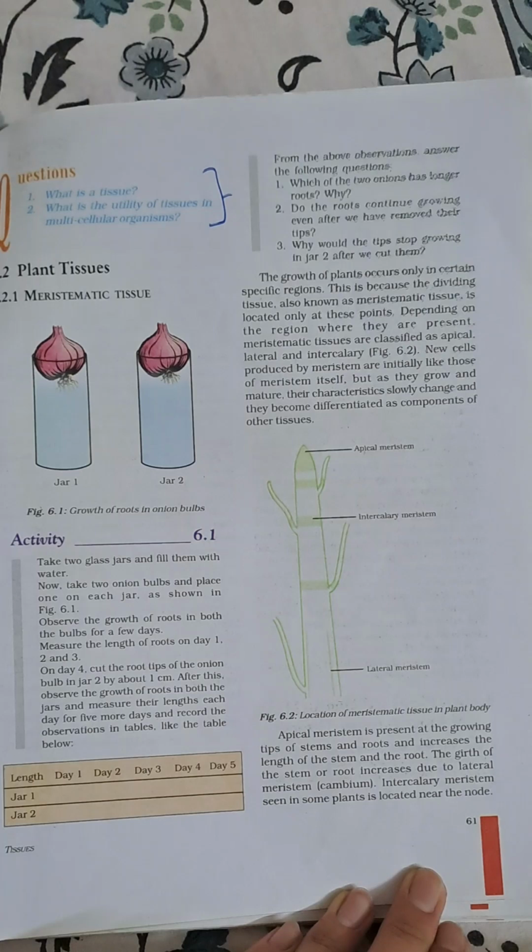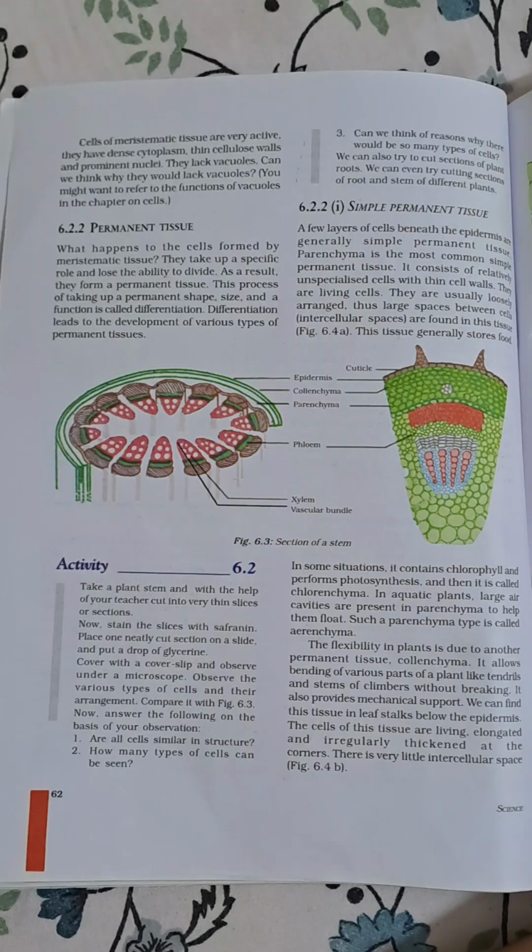Epidermis cells on the aerial parts of the plant often secrete a waxy water resistant layer on their outer surface. This aids in protection against the loss of water, mechanical injury, and invasion by parasitic fungi. Since it has a protective role to play, cells of epidermal tissue form a continuous layer without intercellular spaces.